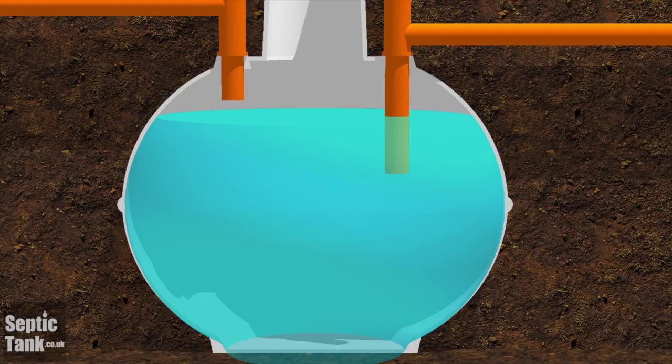So why do problems develop with a septic tank and a soakaway? For example, why do septic tanks smell? Why does a soakaway become blocked? Why do we have to keep getting our septic tanks emptied more and more frequently? Why do septic tanks overflow? Well, the next video will answer those questions for you. So, why do septic tanks develop problems?